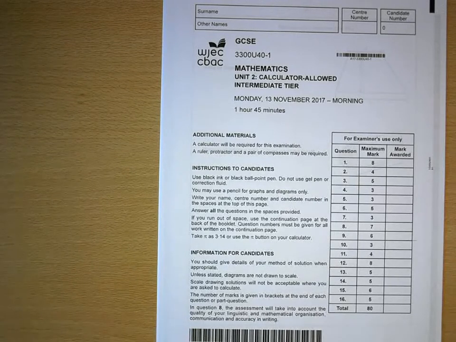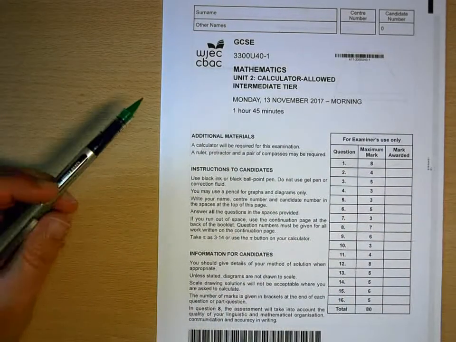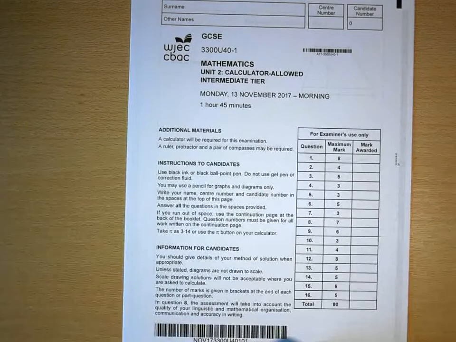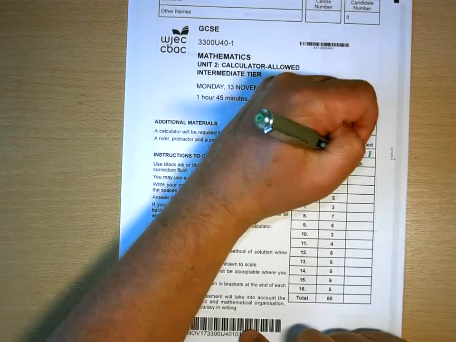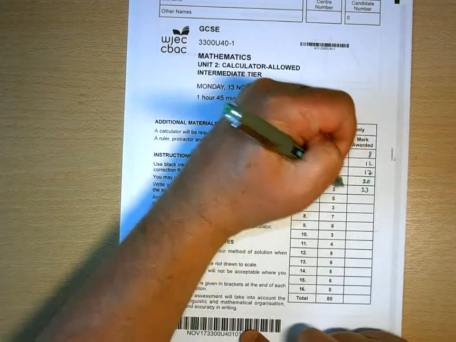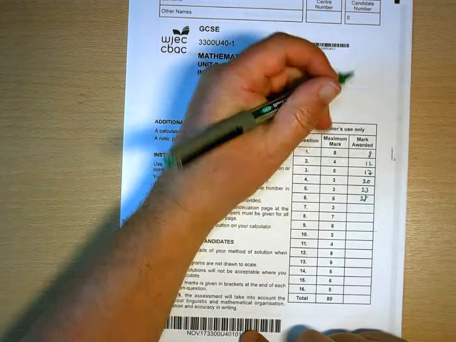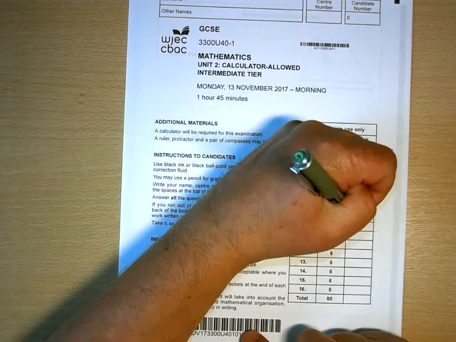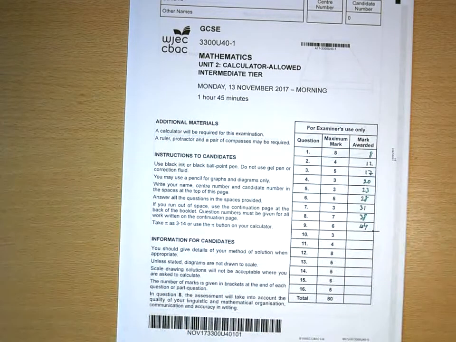Right, in this video clip I'm going to work through the first 40 marks or so of the WJEC Intermediate Tier Paper 2 Maths from November 17. So if we just get a running total going to see where those first 40 marks are going to take us, we've got 8, 12, 17, 20, 23, 28, 31, 38, 44. So we'll work through up until question 9.